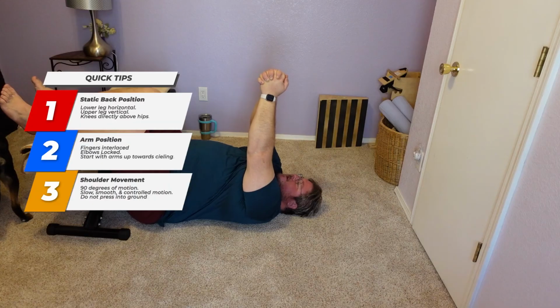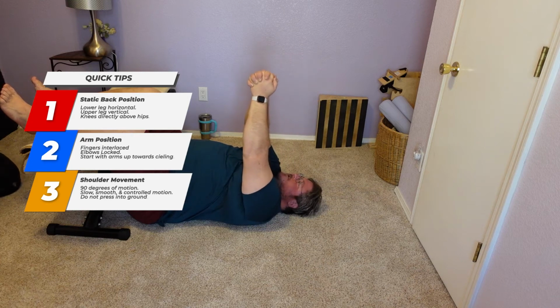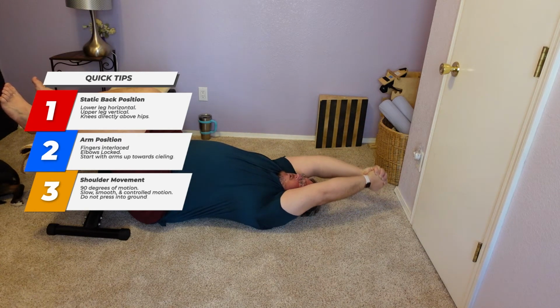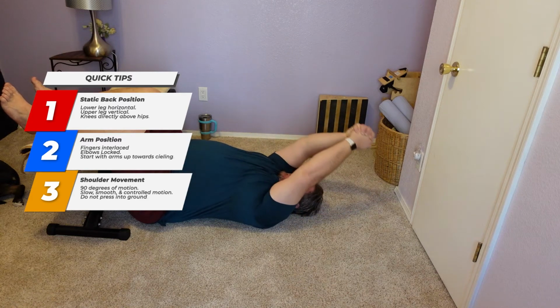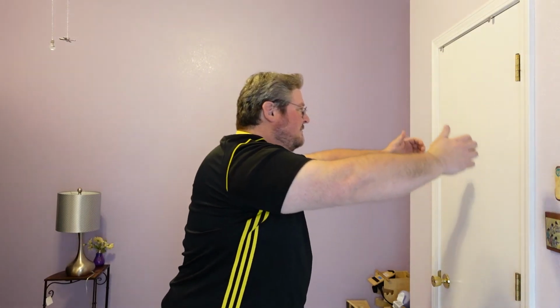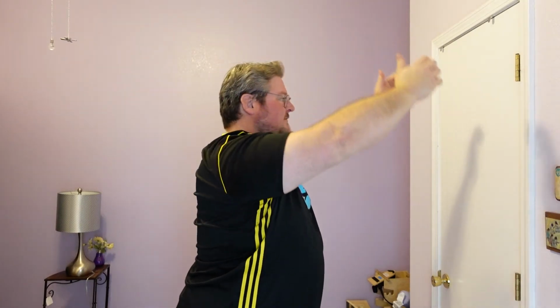Pullovers are a great exercise to do in the static back position. And what are we really accomplishing here? The functional movement we're trying to correct here is people who are hunched over with the head forward and they can't lift the shoulders above or the arms above the head without getting the back involved. You see how my upper back is doing a lot of this work, engaging those muscles all the way through the low back as well to get those arms up.